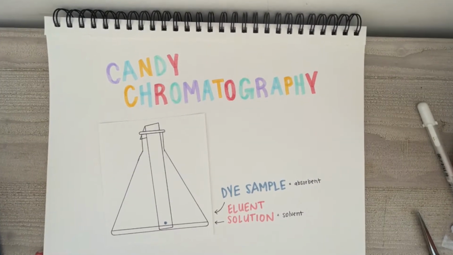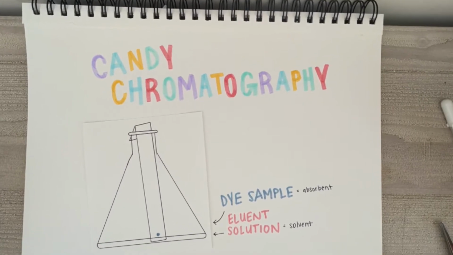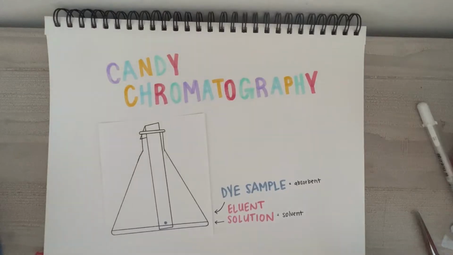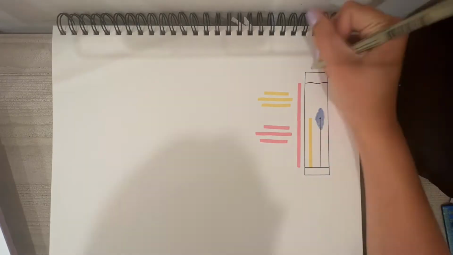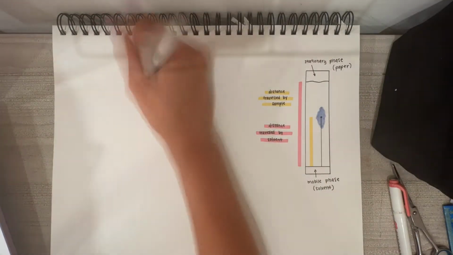The absorbent is the compound that is separated by this process, and the eluent solution is the liquid that carries the absorbent particles up the strip to be separated. This is what a finished chromatogram looks like. The stationary phase at the top of the strip is just paper, and the mobile phase at the bottom of the strip is entirely solvent below the dye sample.